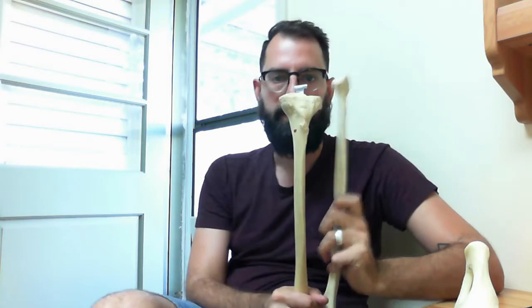Tibia is the T-shaped bone of the calf. Okay, it's the medial bone of two calf bones. Okay, and it's the weight-bearing bone. It's the more substantial, it's the more sturdy bone. This contributes to the knee joint. Its partner in the leg does not articulate with the femur. It's not really part of the knee joint. That's the fibula. This is the tibia.